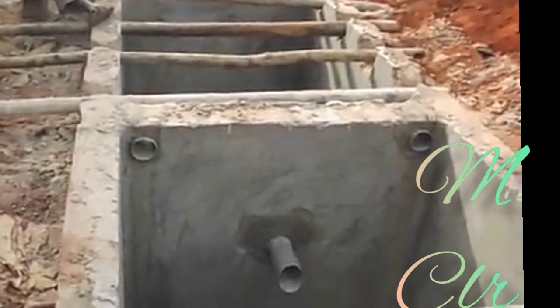Then now we are going to talk about the materials needed for these septic tanks and their prices, and also Suckaway. So now we are going to talk about the materials that will be used for the Suckaway, their prices and workmanship.